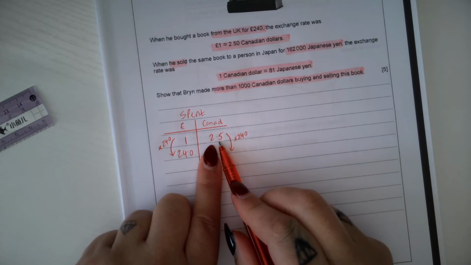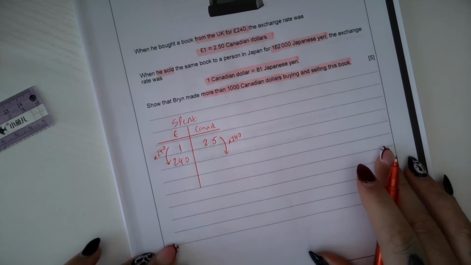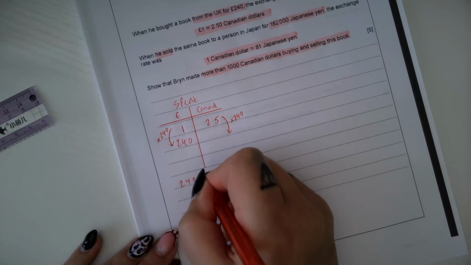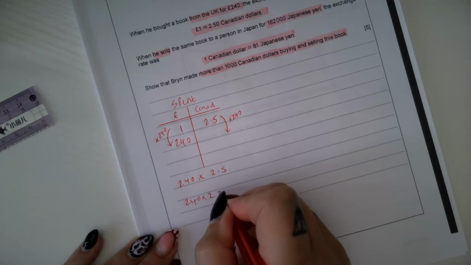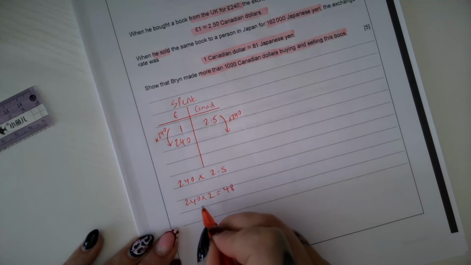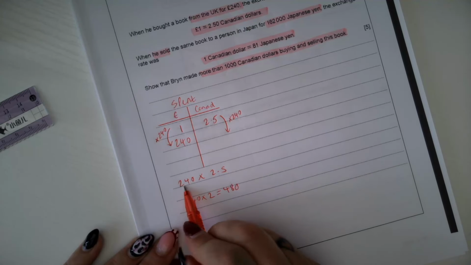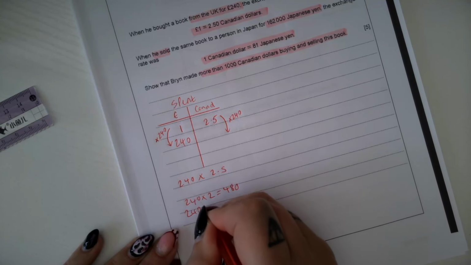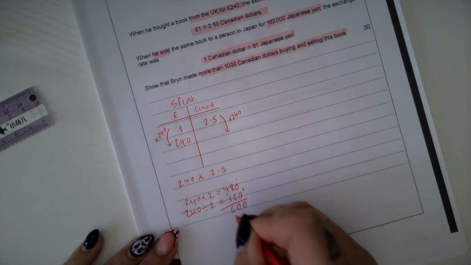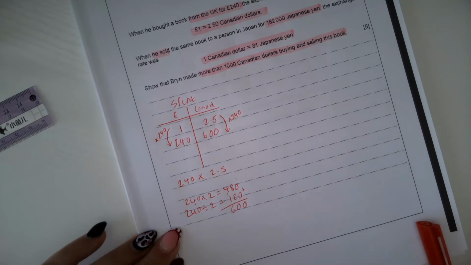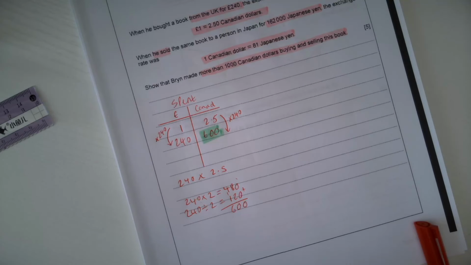So I'm doing 240 times 2.5 to find out how many Canadian dollars he spent. So 240 times 2. Well, 24 times 2 is 48. This is 10 times bigger, so it must be 480. And then we want that 0.5, we want half of that. Well, half of 240, we divide by 2, so that's 120. So that's 600. So he spent 600 Canadian dollars on that book.